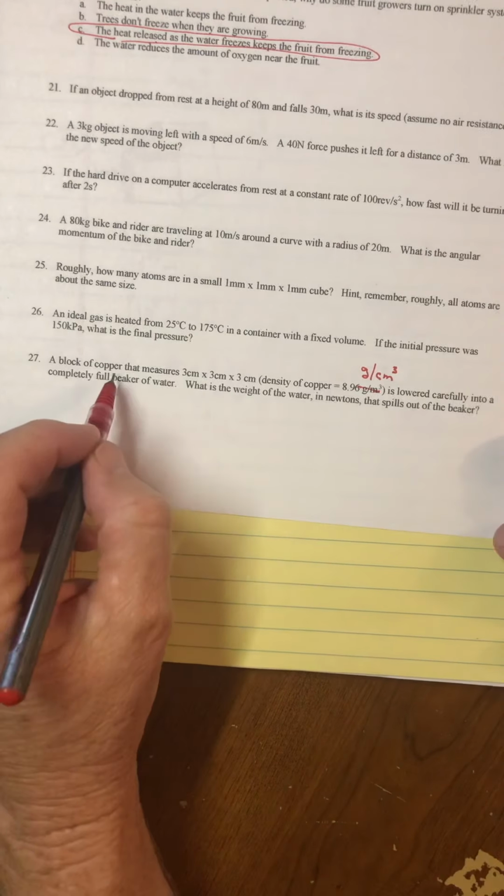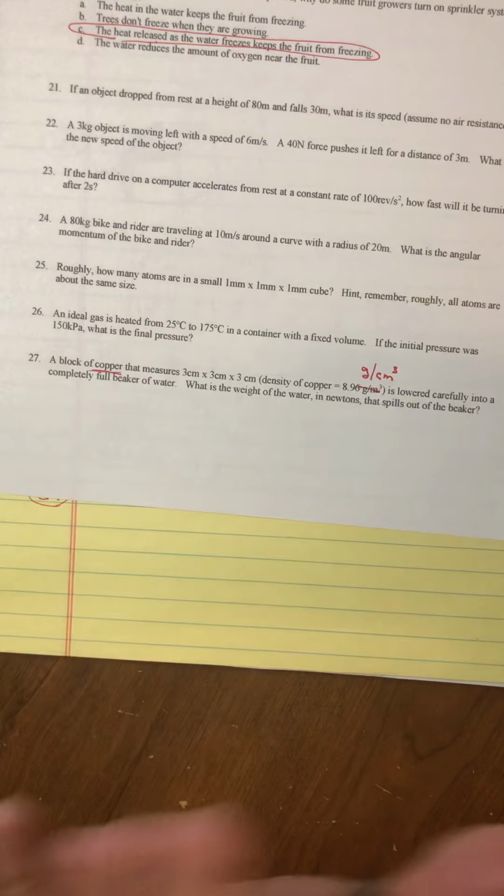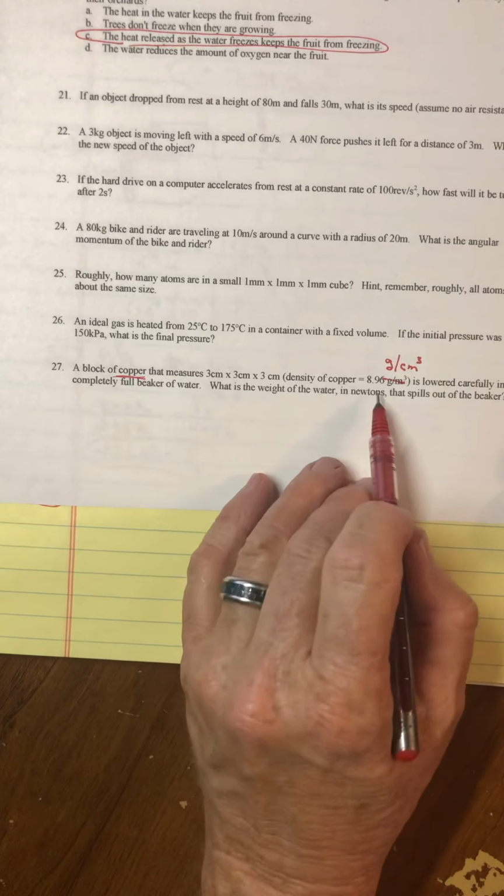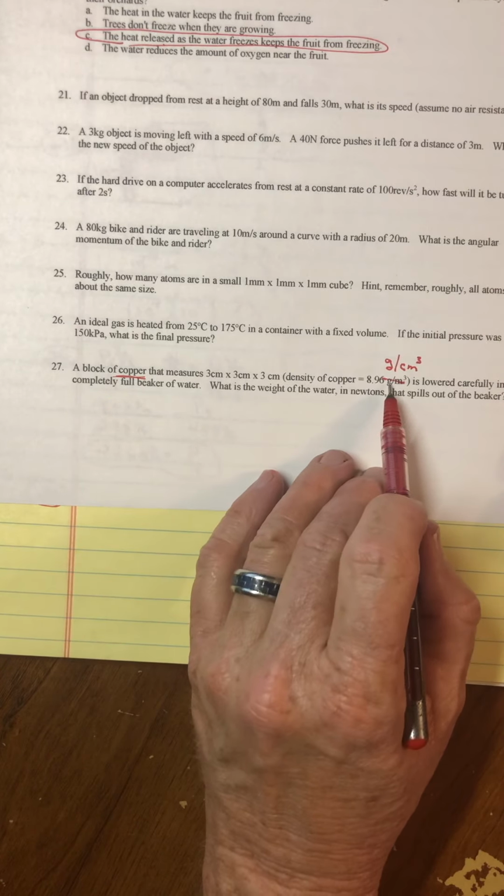But I think just by saying a block of copper, you know it sinks. So it's got to go completely underwater, because we know that anything that has a density greater than the density of water would go underwater and sink to the bottom. And it even says it is lowered carefully into a completely full beaker of water.